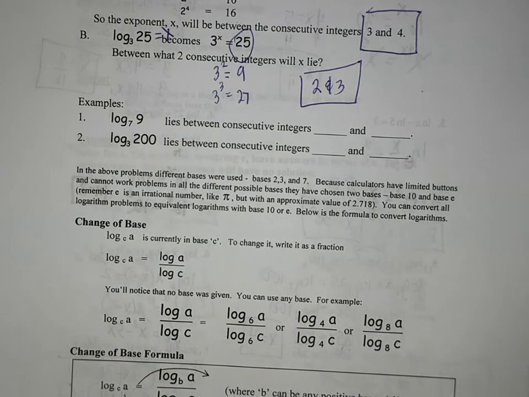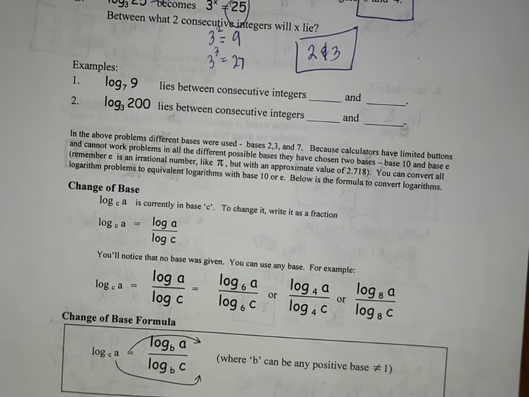Okay, so I would like you to try to do examples 1 and 2 right below there. So when you get your answers, you can write them on your whiteboard, or I'll come around and check some of you. But yeah, so I'm going to give you about a minute to try those.